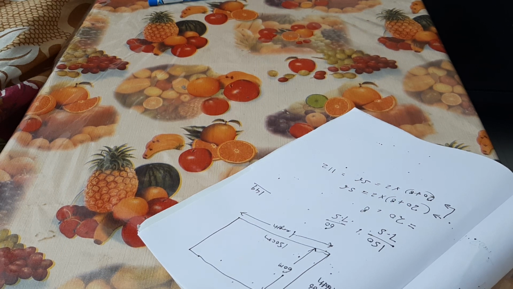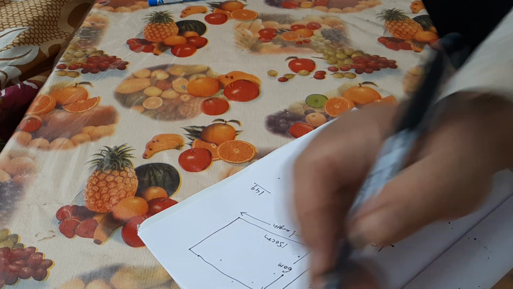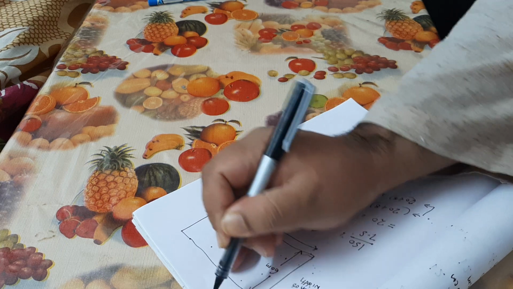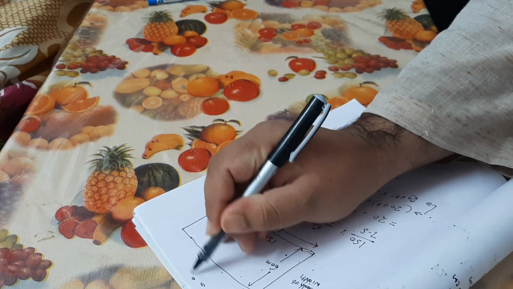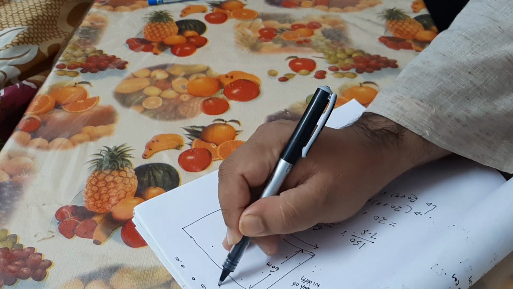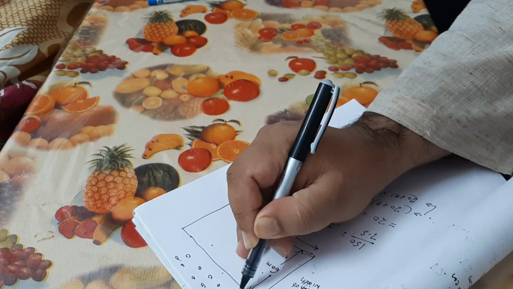So since we have calculated roughly 149 tubes, let's place these tubes. How do we place these tubes? Let's place these tubes in length. Let's place it as 20, 16 and 20. See here, around the length 20, 16 and 20.